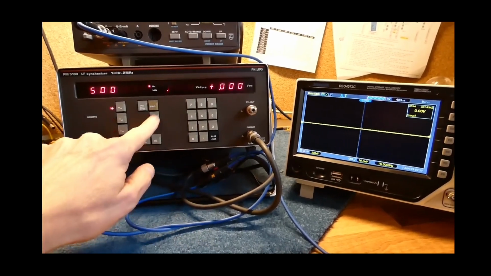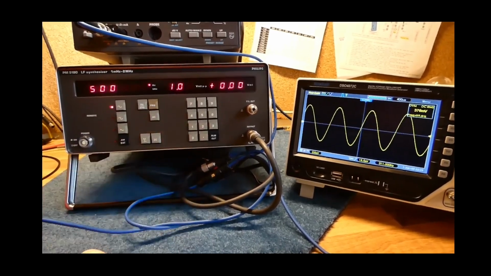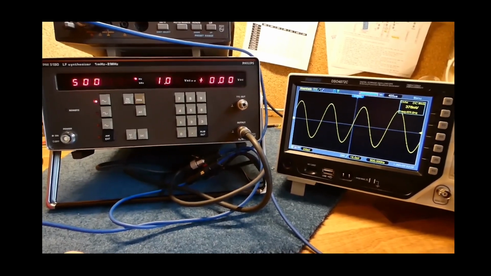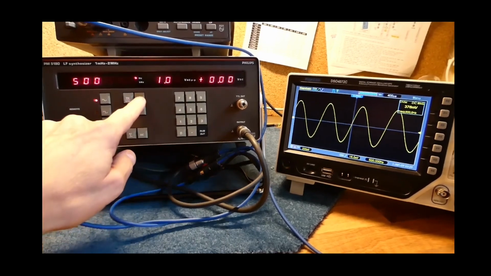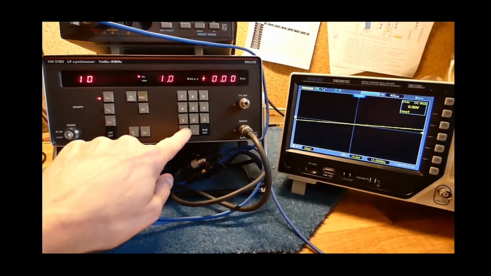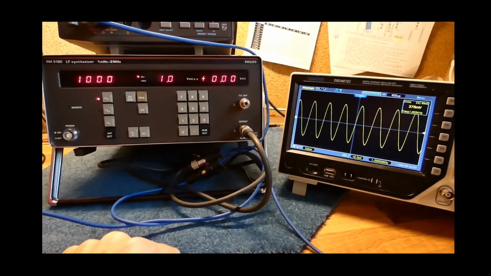The frequency I entered was 500 and with an amplitude of 1 volt peak, and you can see that on the scope. You can see also on the scope that it's 1 volt peak, but the scope measures 376 millivolts. That is of course the RMS value. I can enter another frequency, 1000 hertz, and you can see that on the scope.